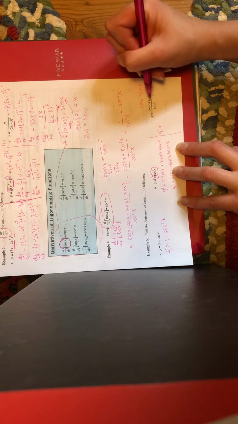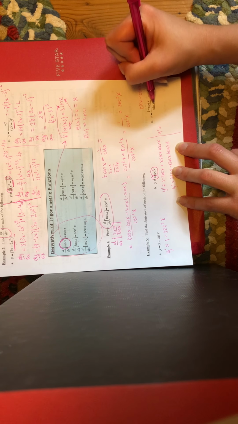If we split this into separate parts, 1 over sine x minus cosine x over sine x, 1 over sine is cosecant and cosine over sine is cotangent. So it's just a way to simplify it.